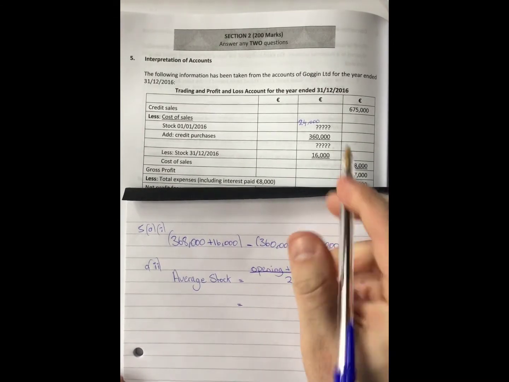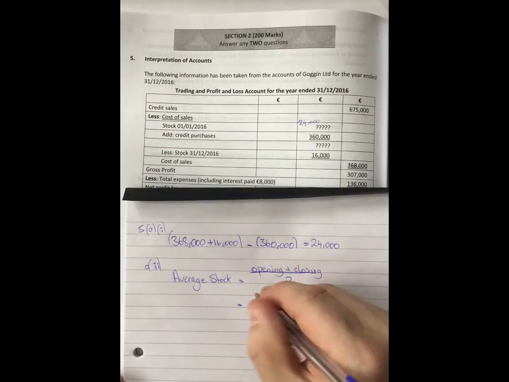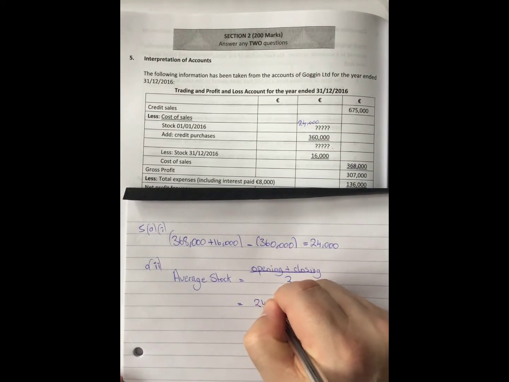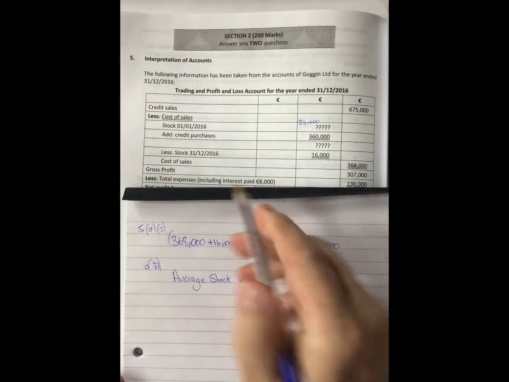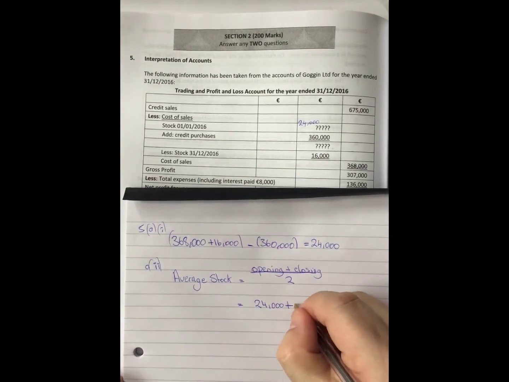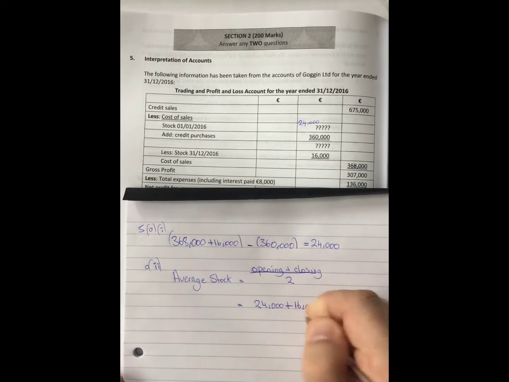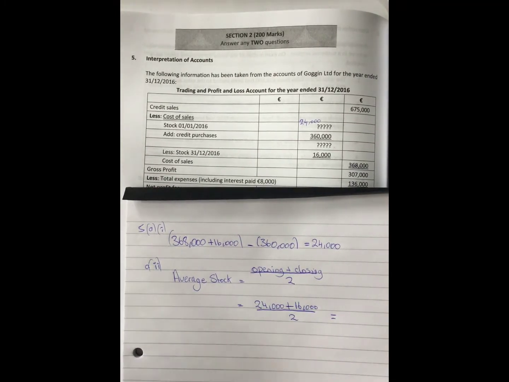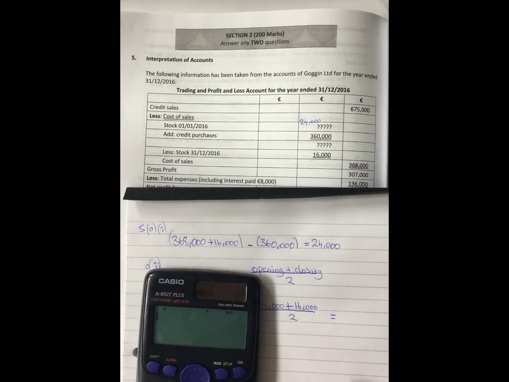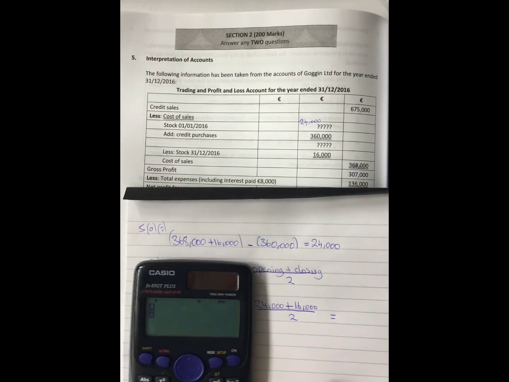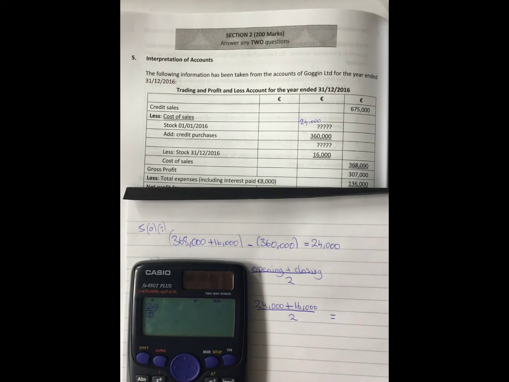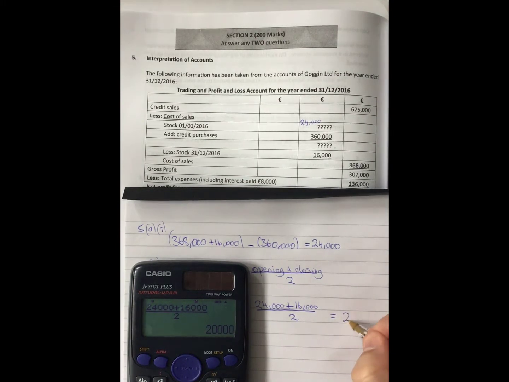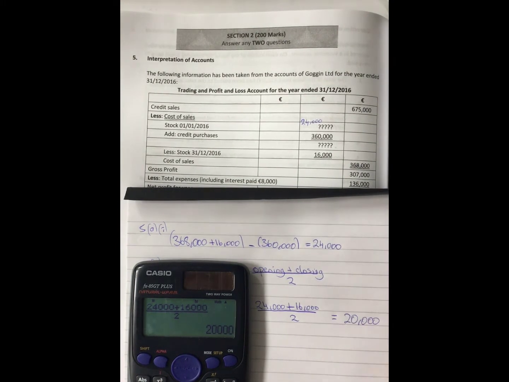which is equal to, so the opening is 24,000 euros. The closing is 16,000. Divide that by 2. Use your fraction button there. 24,000 plus 16,000 divided by 2 is equal to 20,000. So that's the average stock.